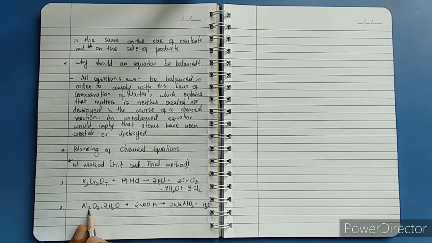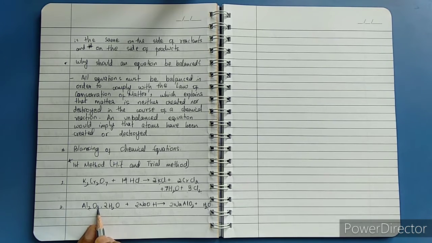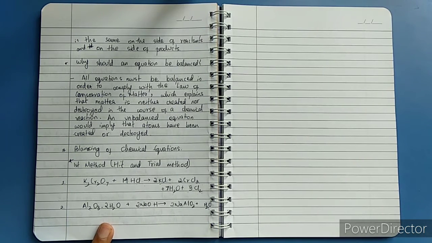So okay, aluminium 2, oxygen 3 and here 4, 5 and here 6, 7. Here oxygen 4 plus 1, 5. So okay, we will hold this for now. We'll balance oxygen a bit later. We have 4 hydrogen and 6 hydrogen.